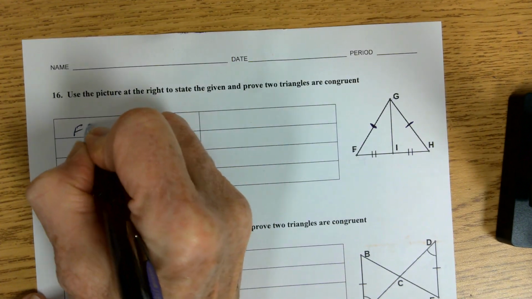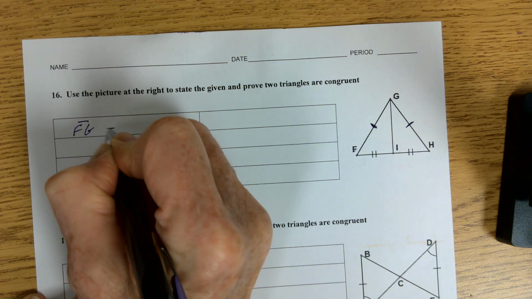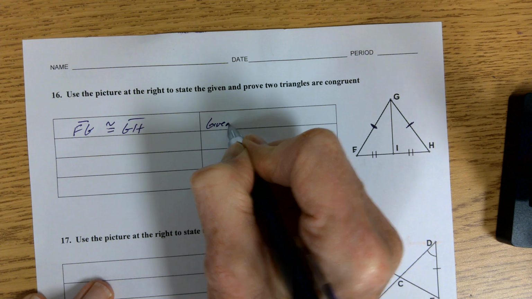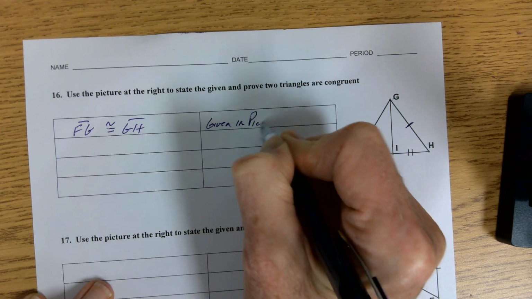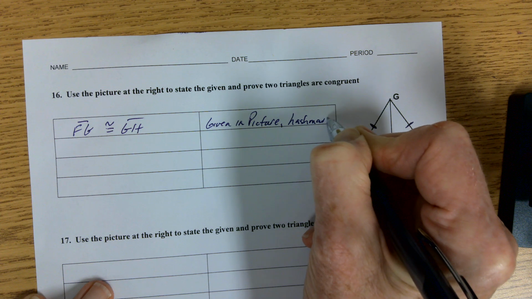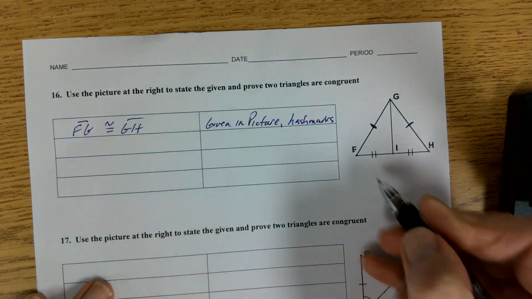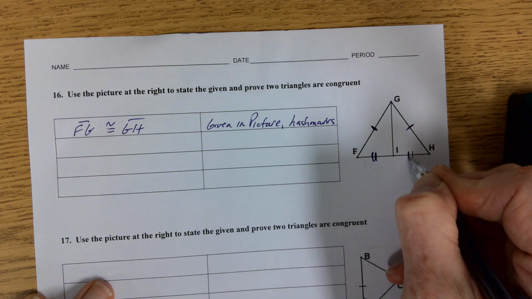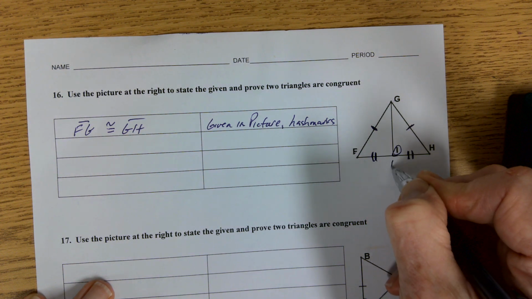Write the two sides that are congruent in the picture. And this is given in the picture. And you could say hash marks. You don't have to. I'm just doing that. Okay? Then I've got this one here. Okay, this I should put down here.